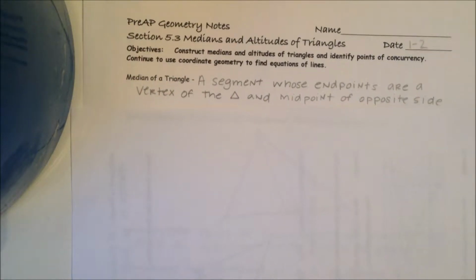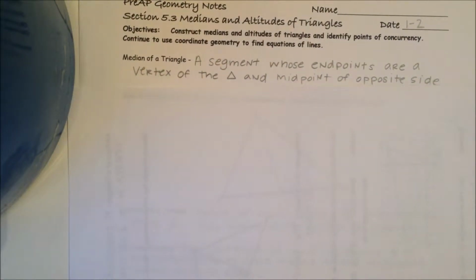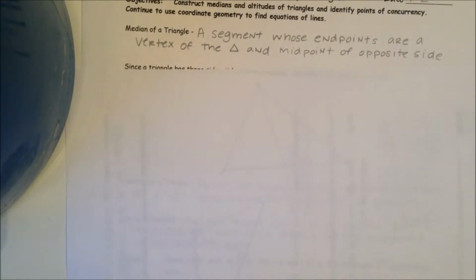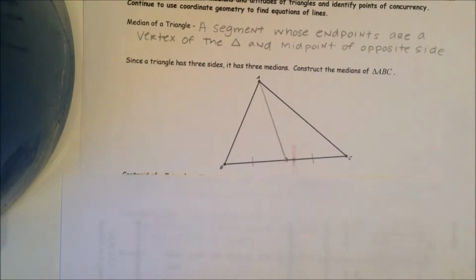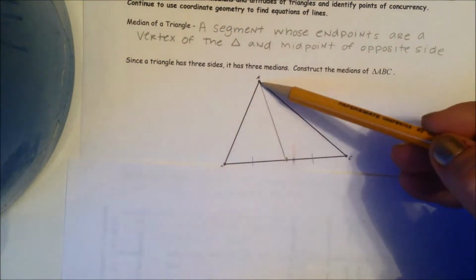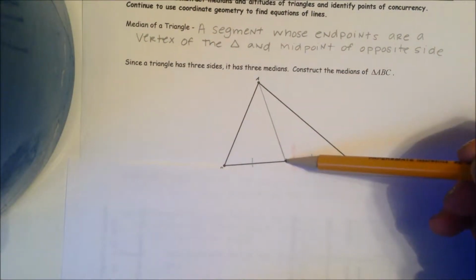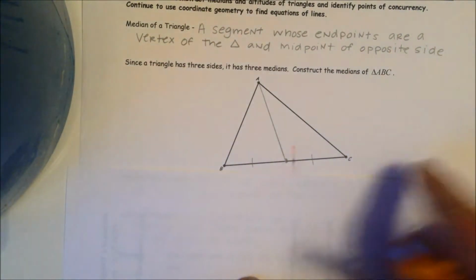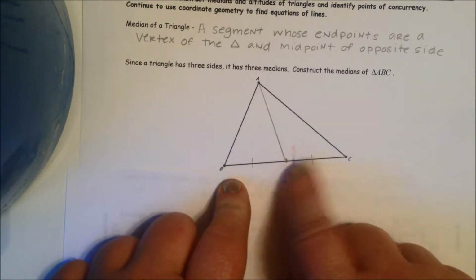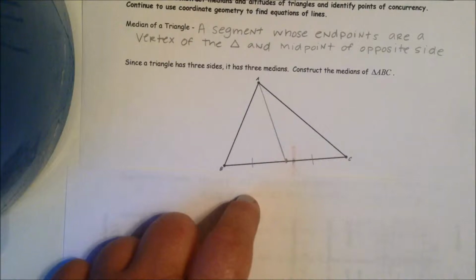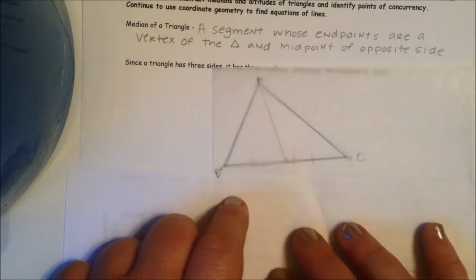So the median of a triangle is a segment whose endpoints are a vertex of the triangle and the midpoint of the opposite side. So let's look at this triangle ABC. The medians are always going to start at a vertex and go to the midpoint of the opposite side. And I know that the midpoint means I'm cutting this line in half and giving it two congruent sides. So with your patty paper, go ahead and trace triangle ABC.